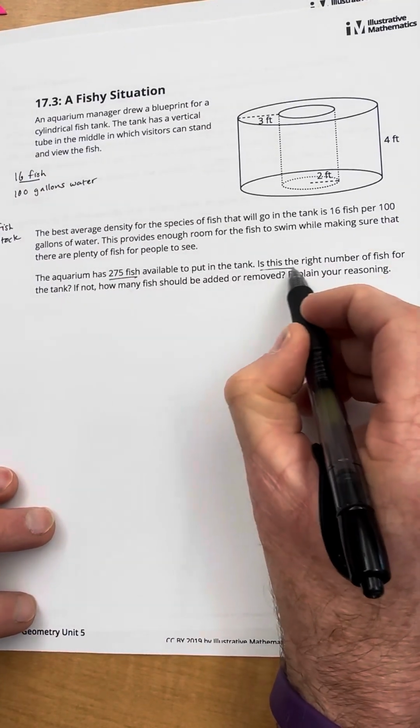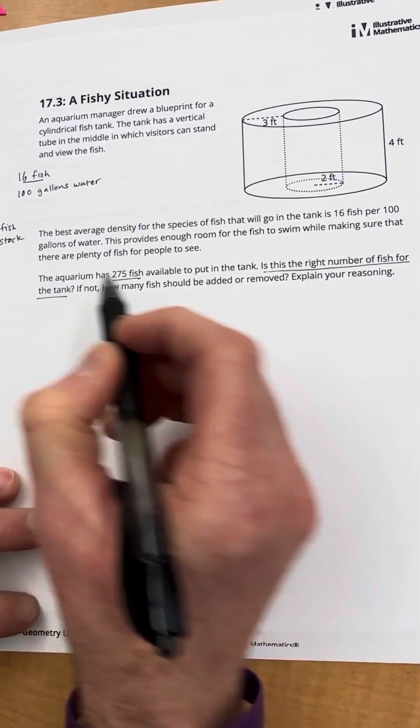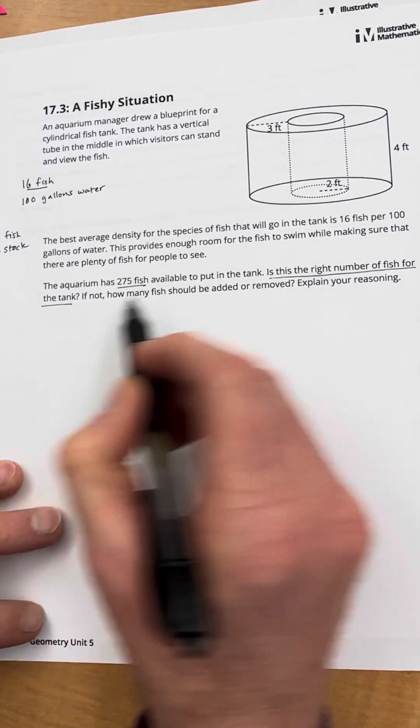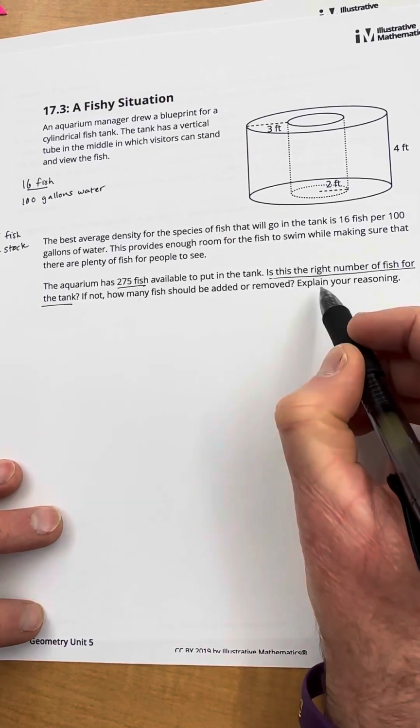Is this the right number of fish for the tank? If not, how many fish should be added or removed? Explain your reasoning.